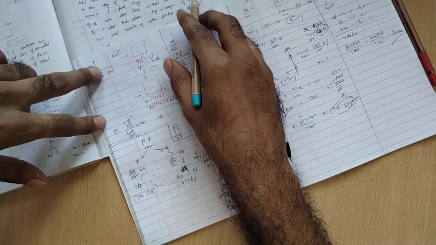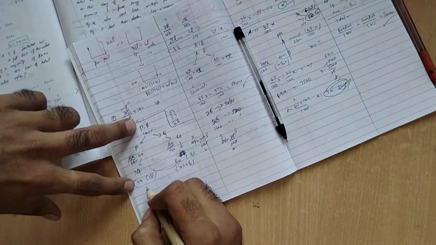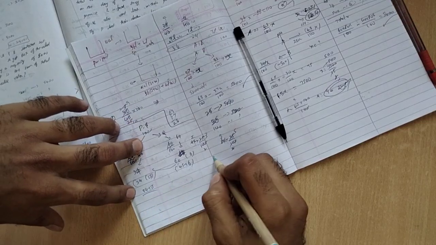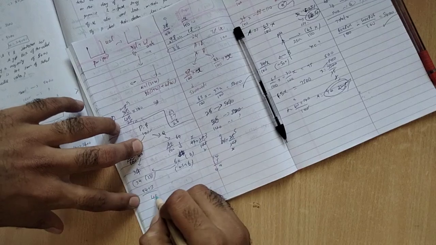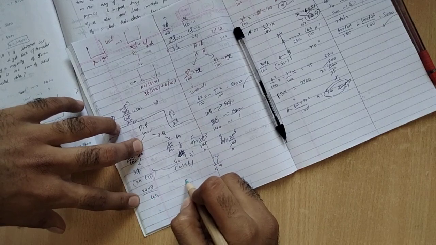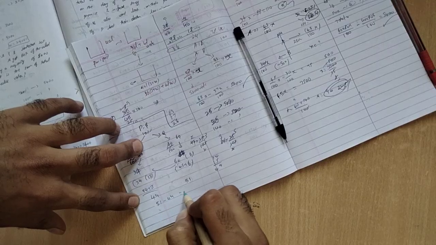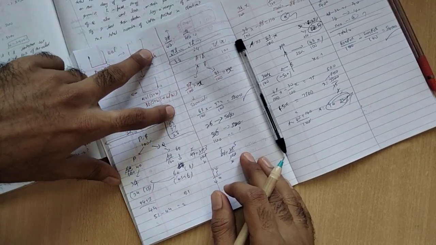So P lost the election by a margin. 34 plus 15 is 49, and this one will be 51. So 51 minus 49 is 2. What is the total number of votes polled in the election?